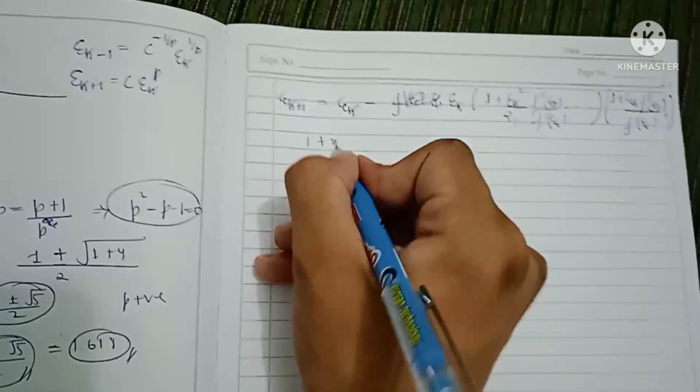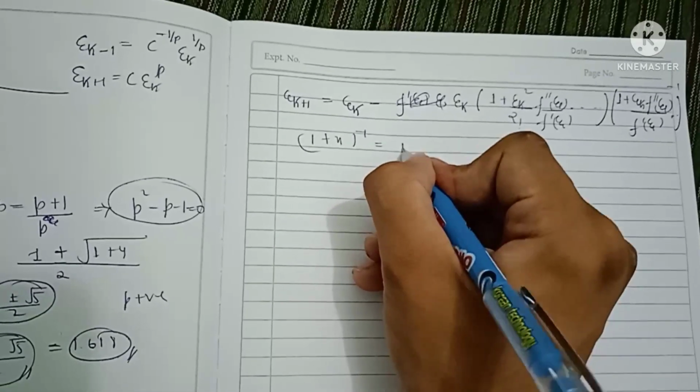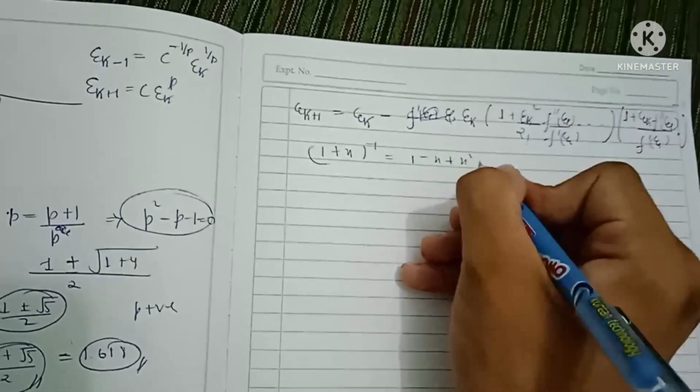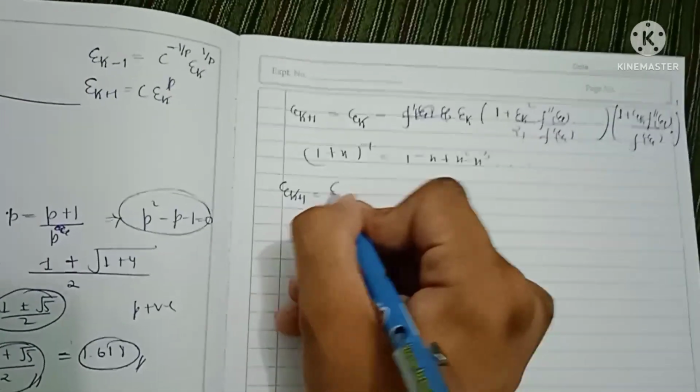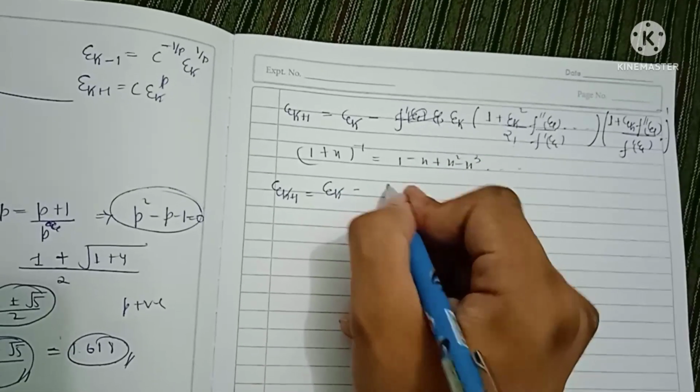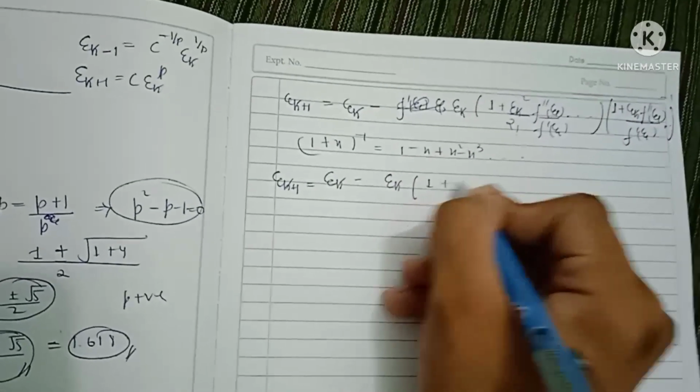Again (1 + x) to the power minus 1 is equal to 1 minus x + x squared minus x cubed and so on. So e_(k+1) is equal to e_k minus e_k times (1 + e_k squared ...).